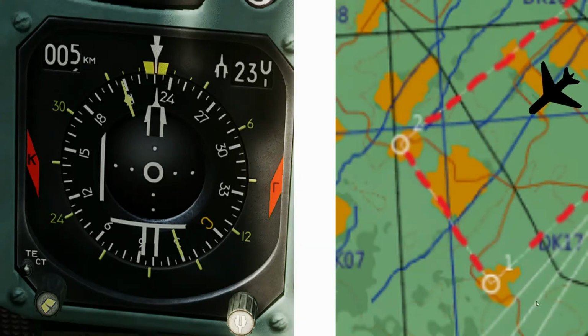So as we can see, waypoint 1 is right over here, and this is our plane. Now, what the needle means is that since I'm centered on the white needle, this means that I am moving parallel to the course line, and I need to move more to the left. So essentially, I need to change my heading and go at a slanted angle to join up with the correct course line that goes to my waypoint.